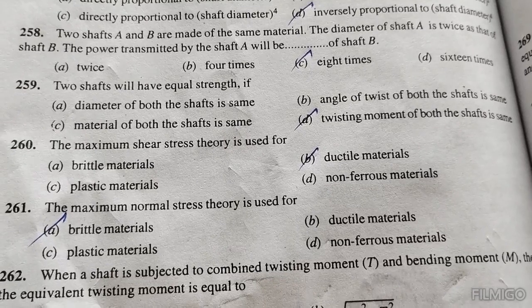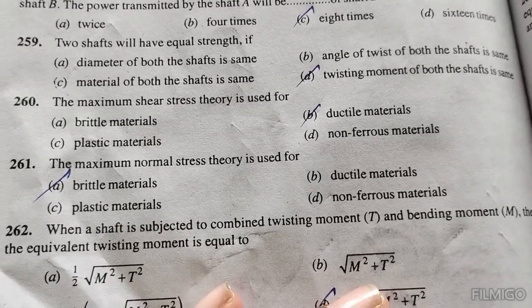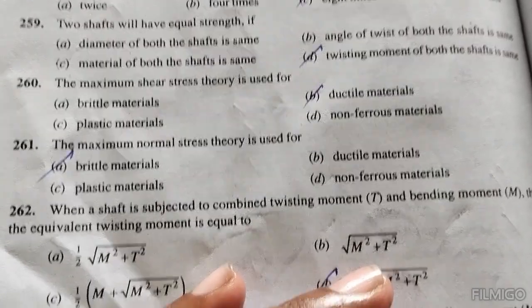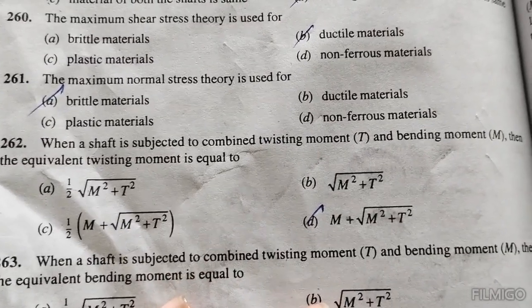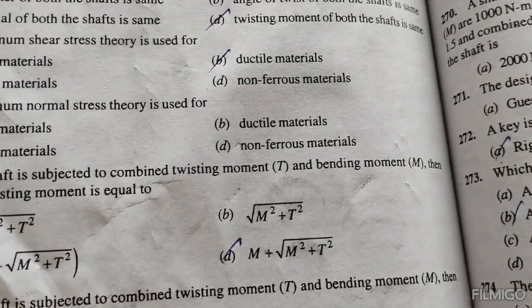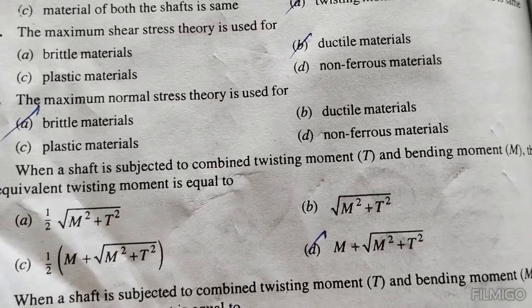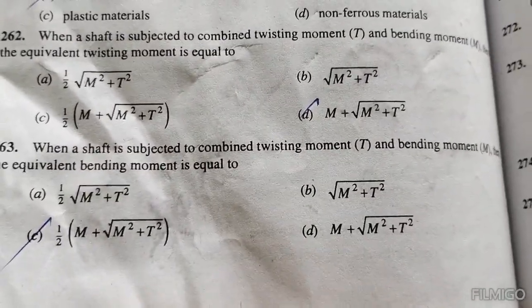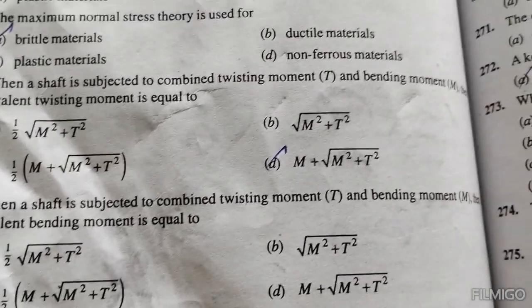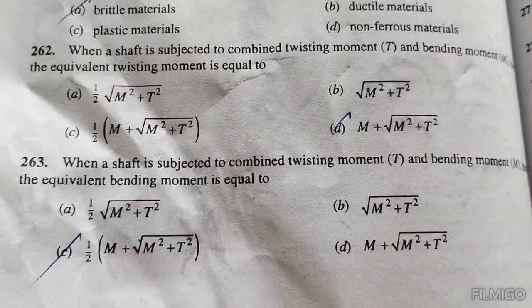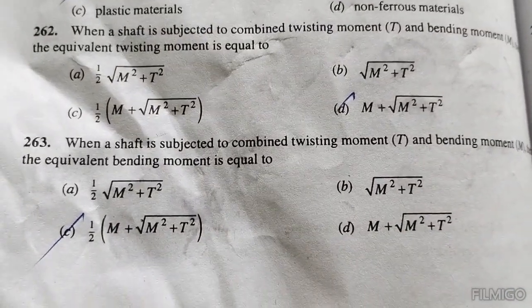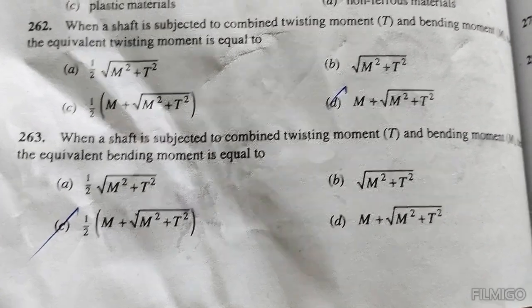The maximum shear stress theory is used for ductile material. The maximum normal stress theory is used for brittle material. When a shaft is subjected to combined twisting moment and bending moment, then the equivalent twisting moment is equal to root of M square plus T square. The equivalent bending moment is equal to 1 by 2 of M plus root of M square plus T square.